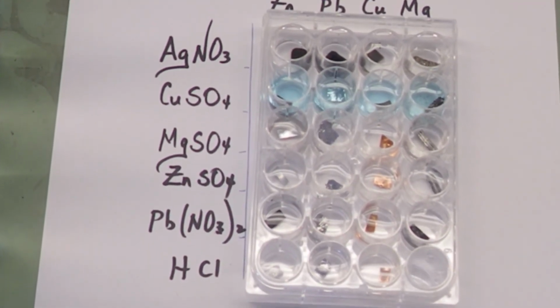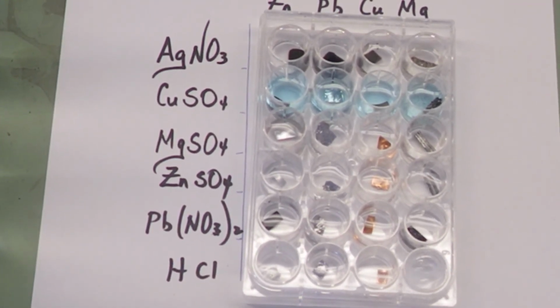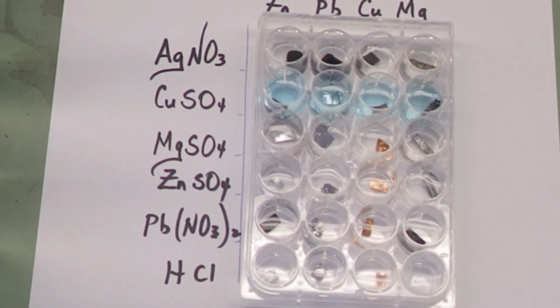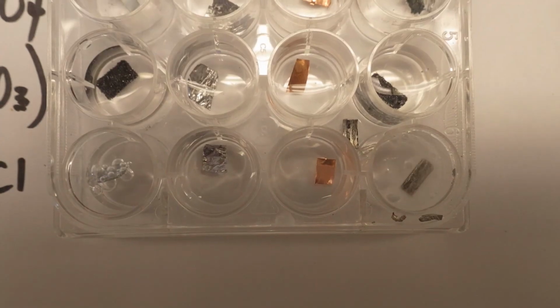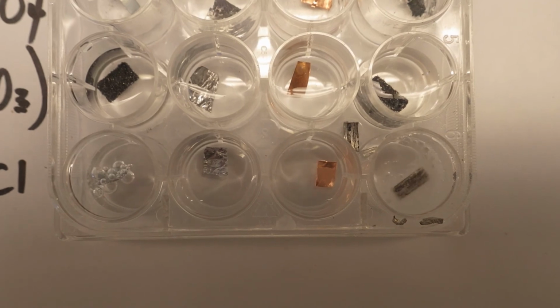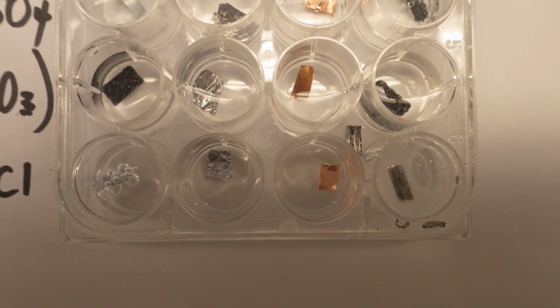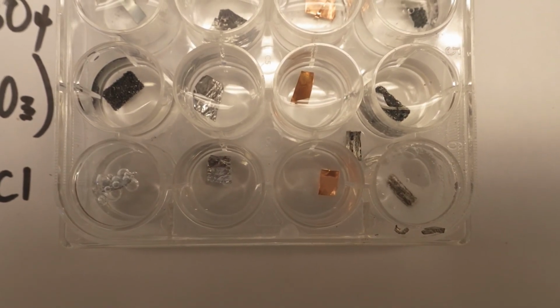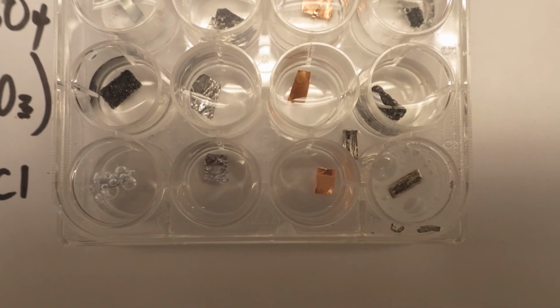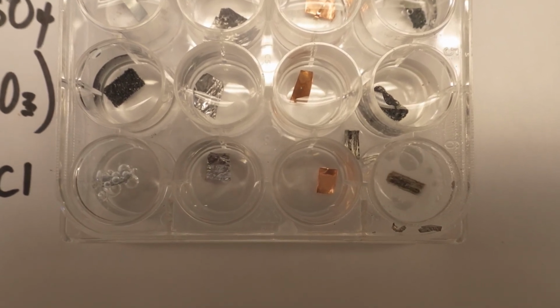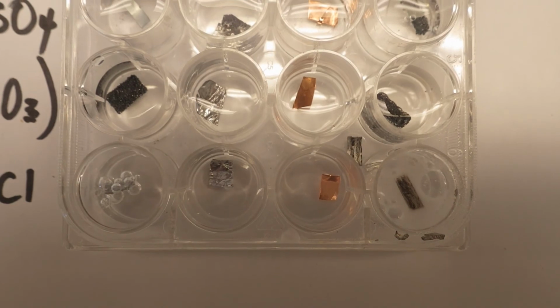Wow, look at magnesium go in the lower right corner. The magnesium's already dissolved. I put another piece of magnesium in just to show you the reactivity. On the far left you see that zinc is reacting, slowly evolving hydrogen. Copper and lead not so much. Copper is below hydrogen on the activity series, so we don't expect it to react.